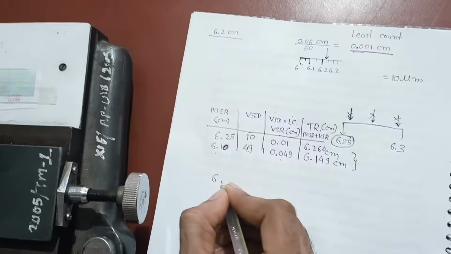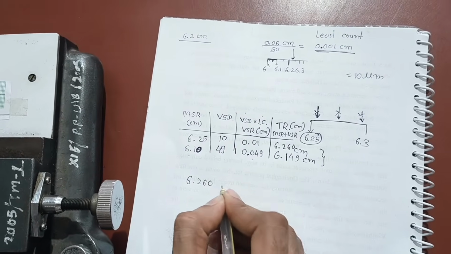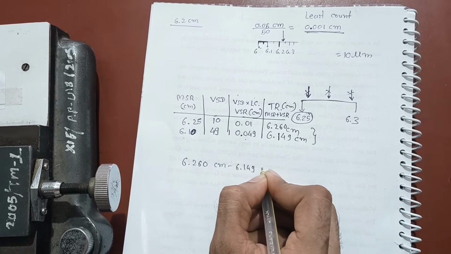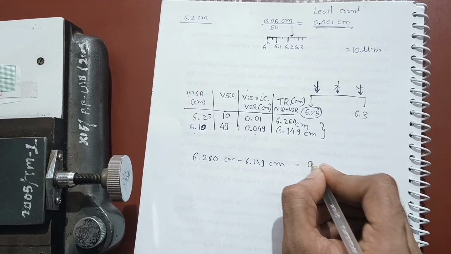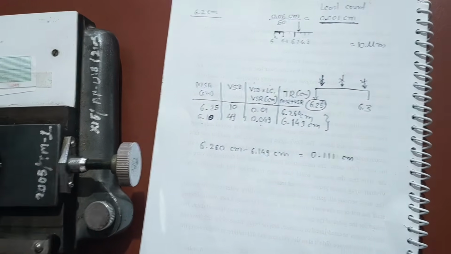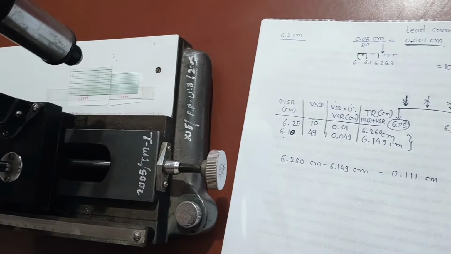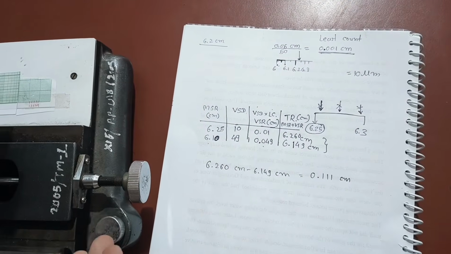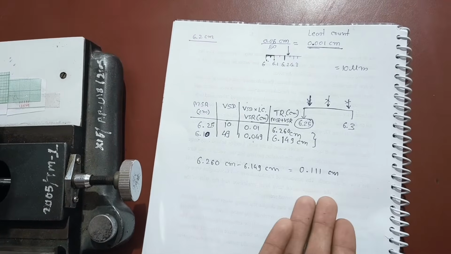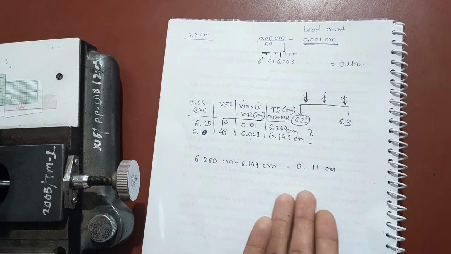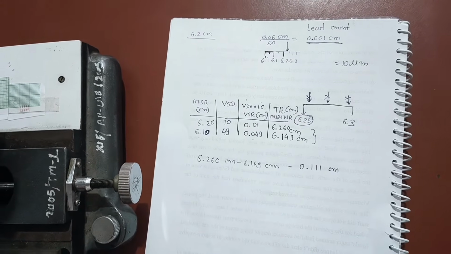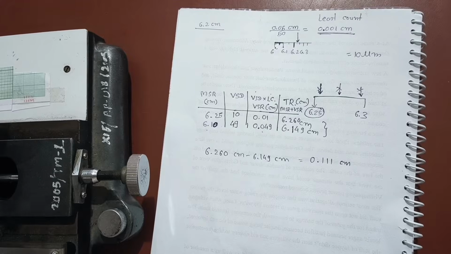6.26. If you do 6.260 centimeter minus 6.149 centimeter, the answer would be 0.111 centimeter. So that is the separation between two lines. Ideally on the graph it is supposed to be 0.1 centimeter. So yeah, it's almost closer to that 0.1 plus some extra digits. So this is how you take reading using the traveling microscope.